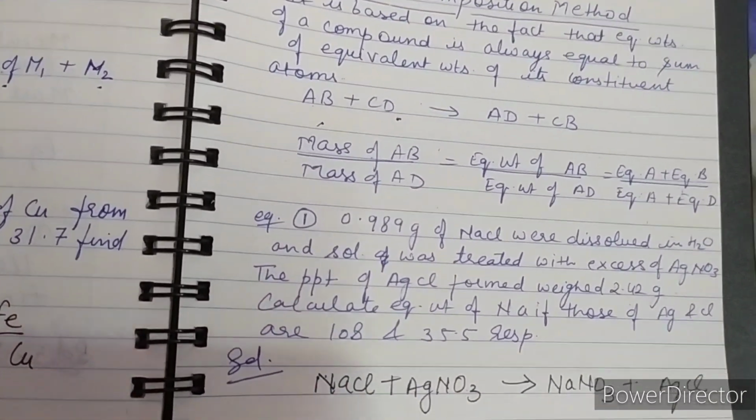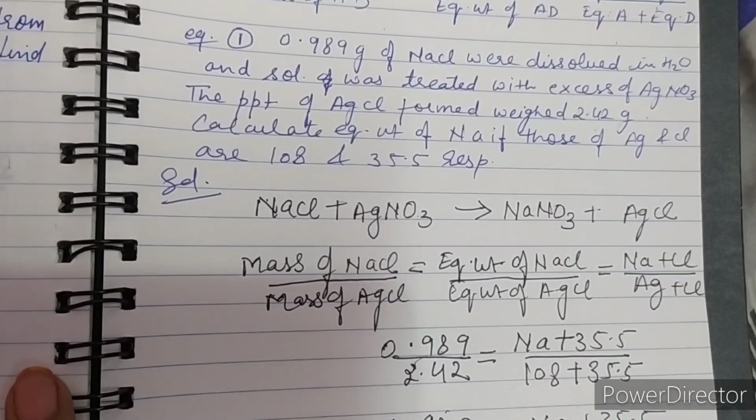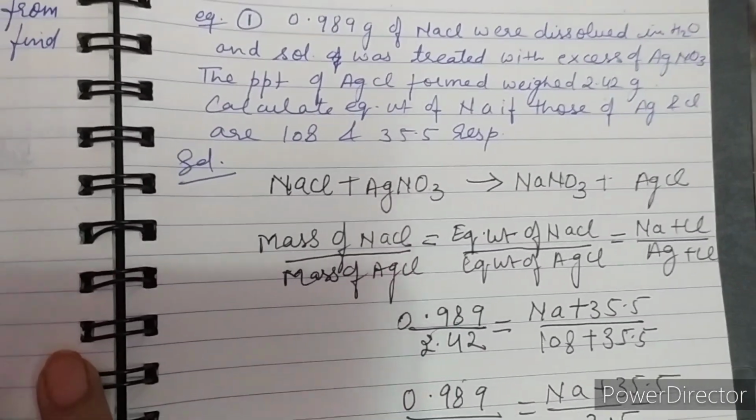Okay, so this is the method of determining the equivalent weight of a compound, or an element in a compound, based on the double decomposition method, provided the weight of at least one of the reactants and products is given, and the equivalent weights of the other species are given, except the one which we have to find out.